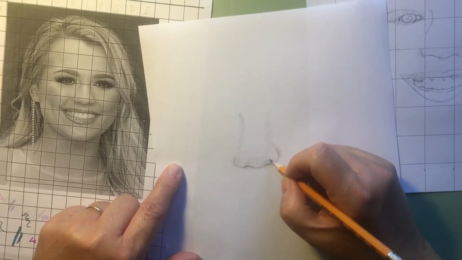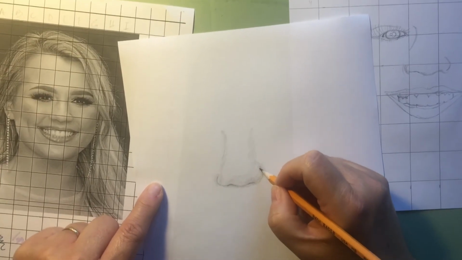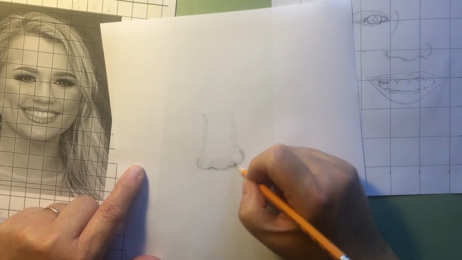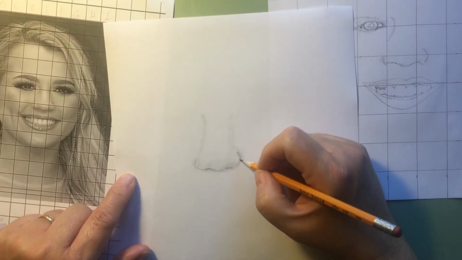You can always layer your darkness, and don't be afraid to go a little darker, because we have a tendency to go too light. So as we add these values in, we might have to darken up the ones underneath. So I hope that helps a little bit.